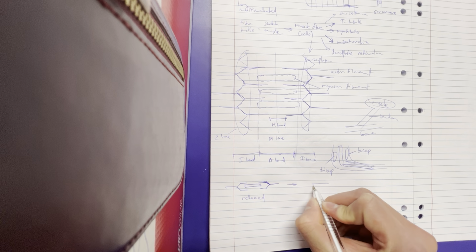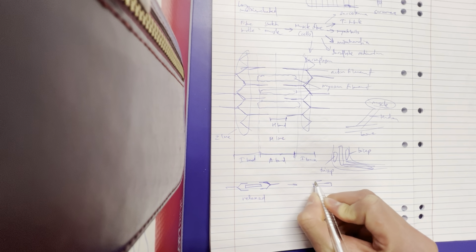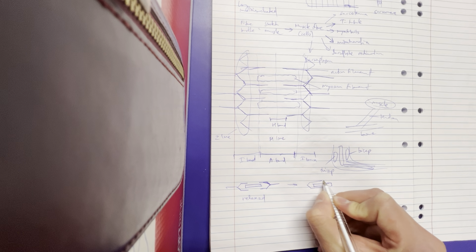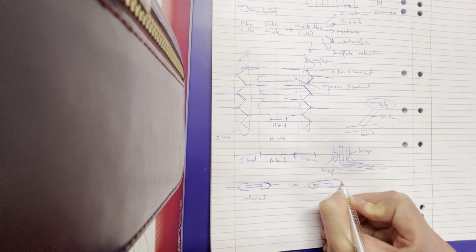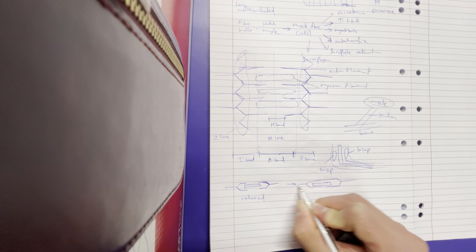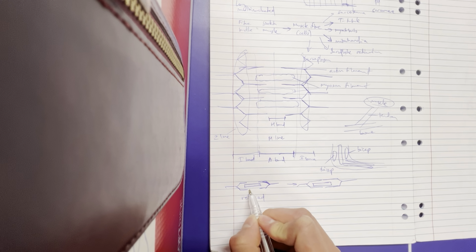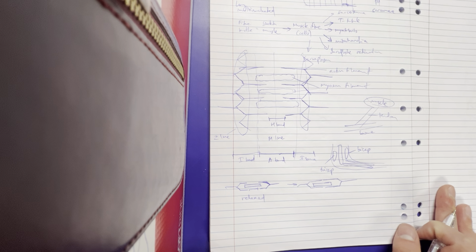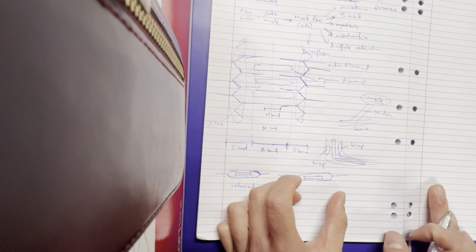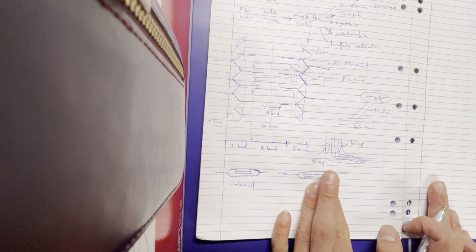This is what it looks like when it's contracted. So as you can see here, you've got a big H band, right? Here you've got virtually no H band at all, or maybe a little bit of an H band, because the actin filaments on both sides of the myosin have been pulled together. Right, so this is the sliding filament model of contraction.